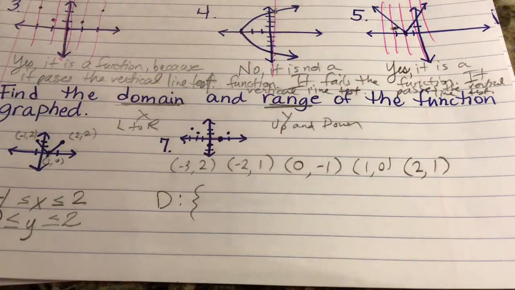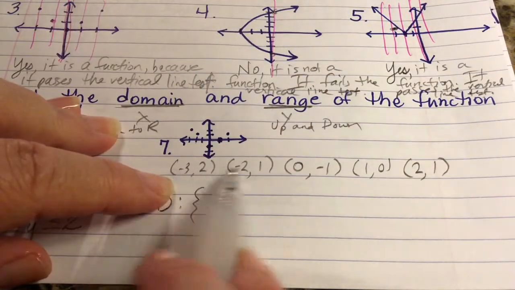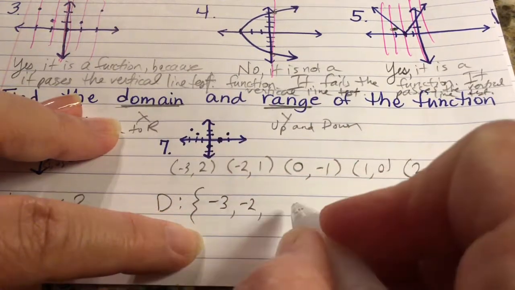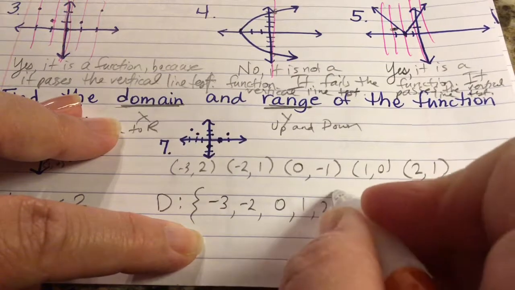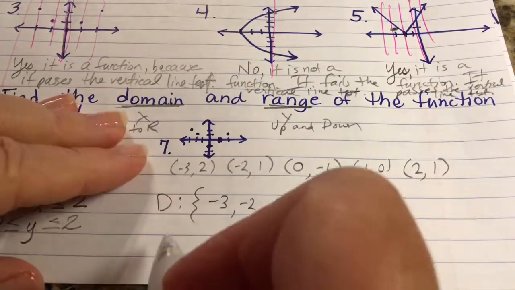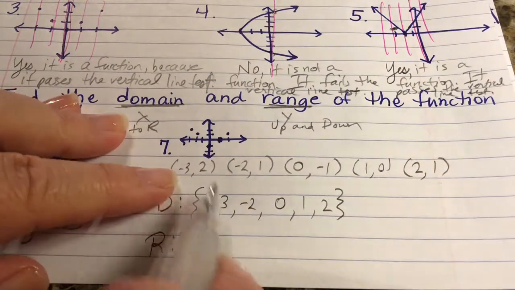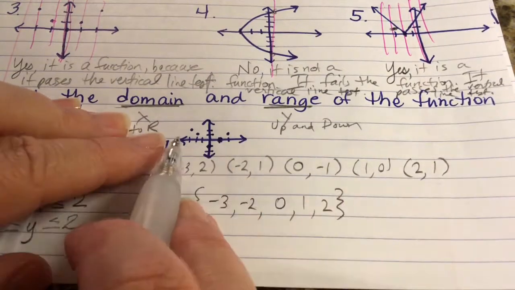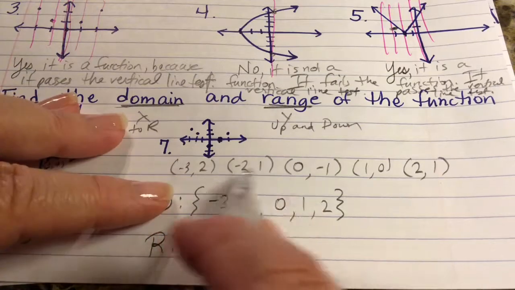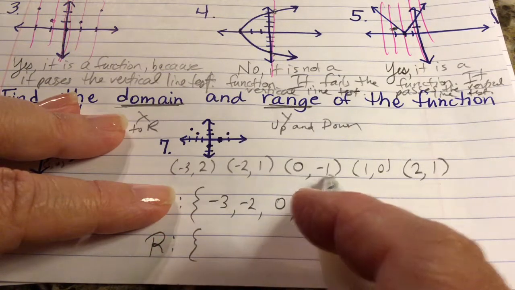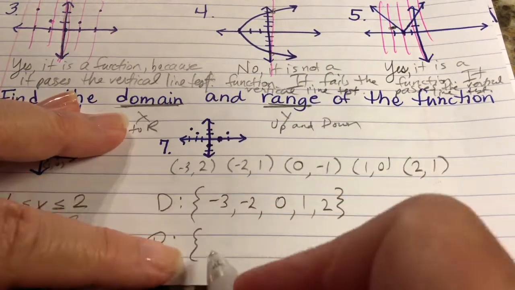a domain of just a relation of ordered pairs, all you have to do is list the x's for the domain, -3, -2, 0, 1, and 2, and then list the range. And it's best to put them in numerical order. The x's were in numerical order because I went from left to right. Numerical order for my y's, I have -1 is my smallest.